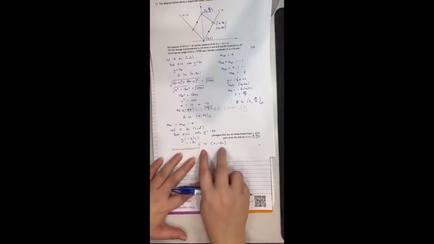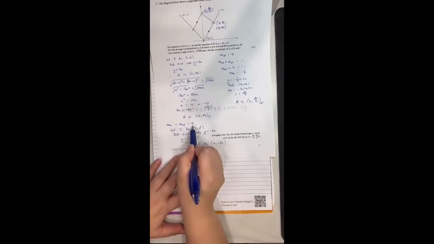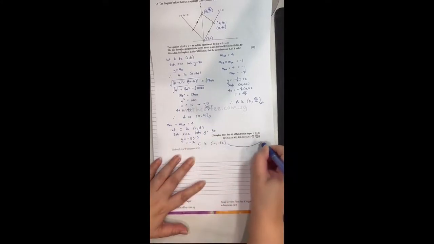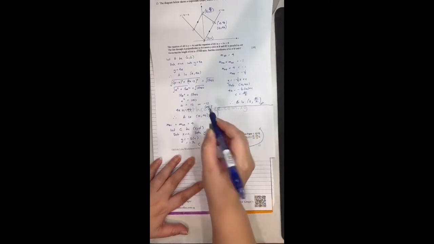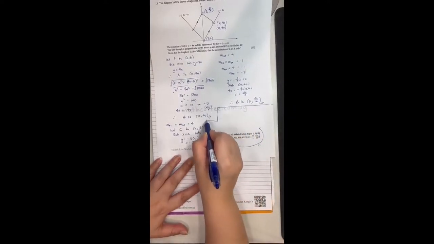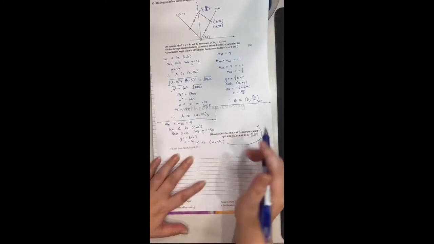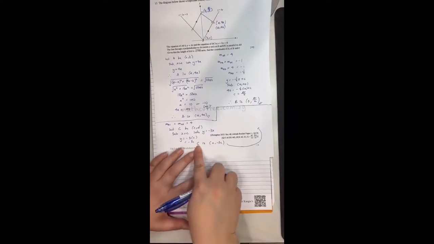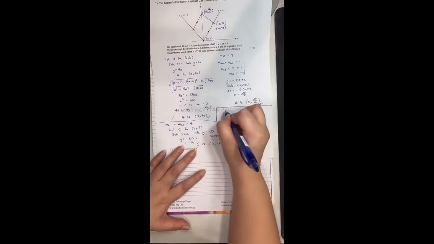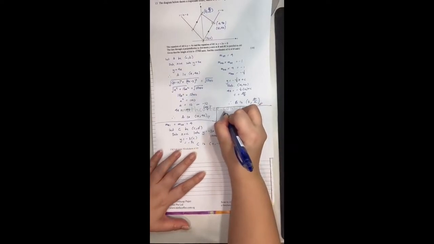Now lastly, remember just now I said the gradient is 4. So the gradient of BC, where my B is here, is 4.